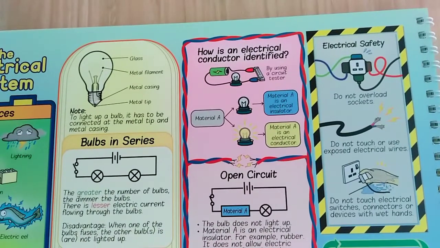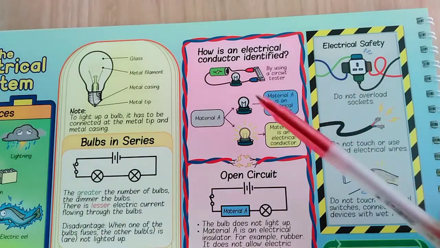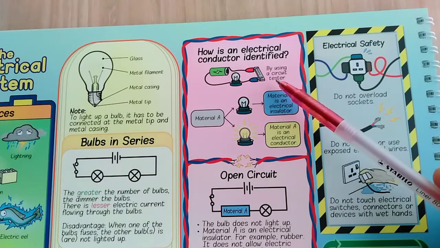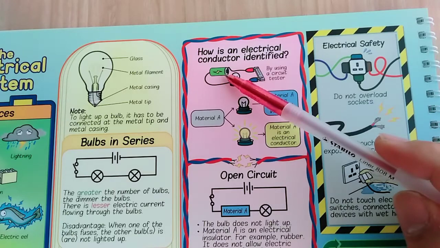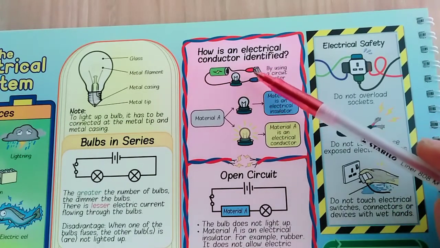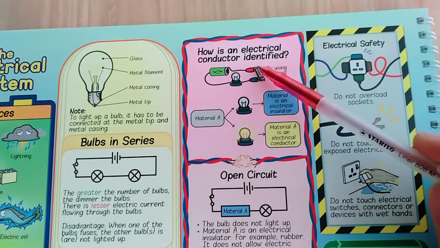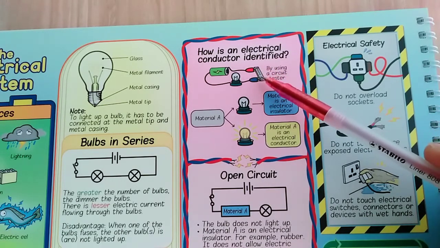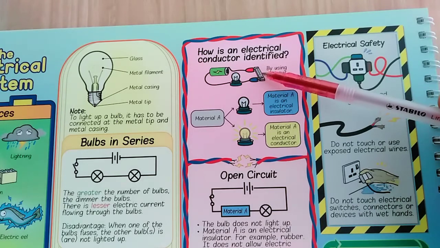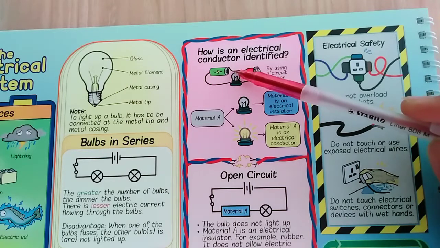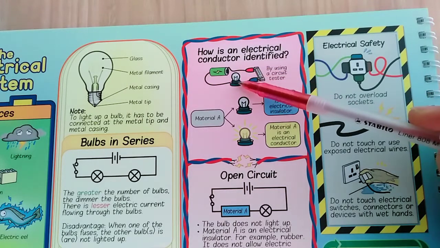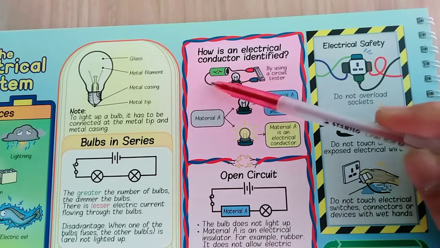How do we know whether a substance or material is an electrical conductor or not? Well, we just use a circuit tester. A circuit tester is made of a very simple thing with a light bulb, a battery, and a couple of wires. We just attach these two wires to two ends of this material, and if this material is an electrical conductor, electrical current will pass through it, through a filament, the bulb will light up.